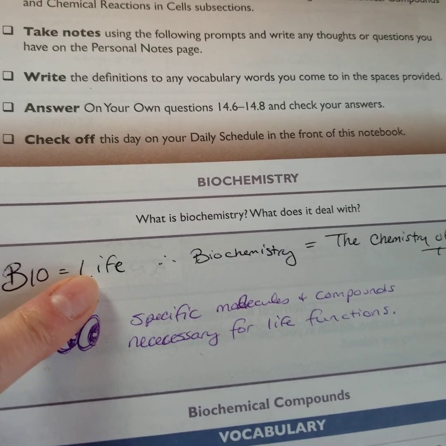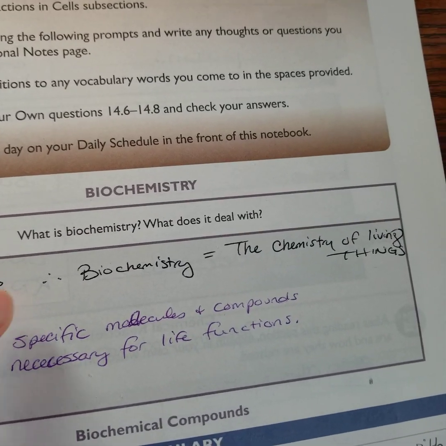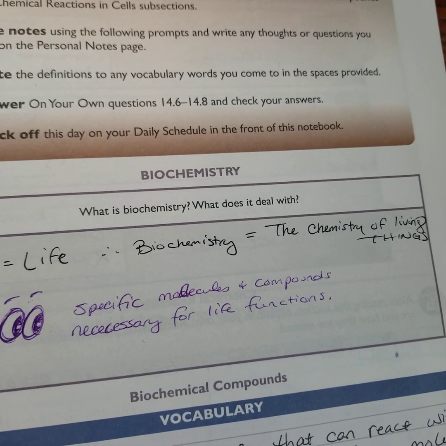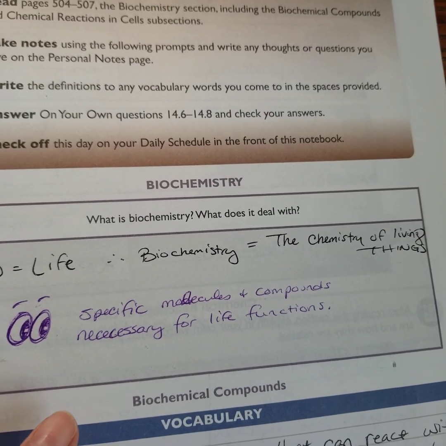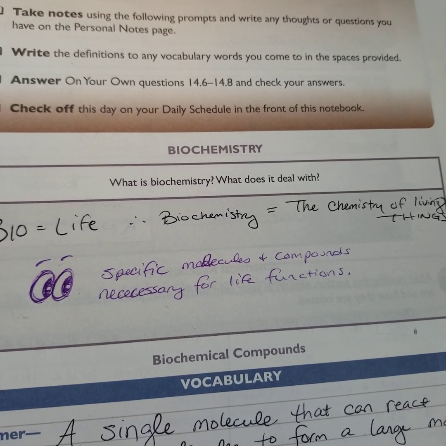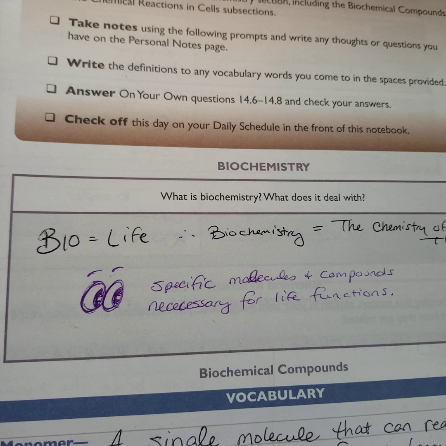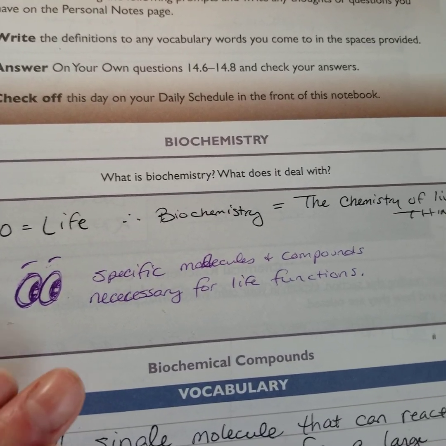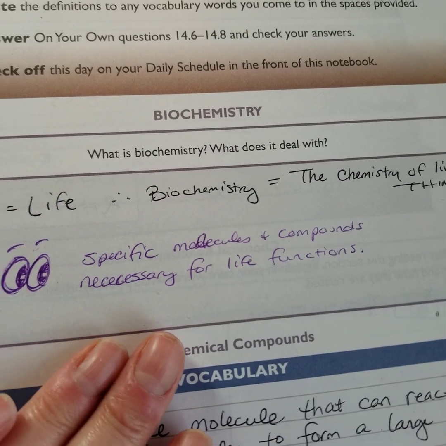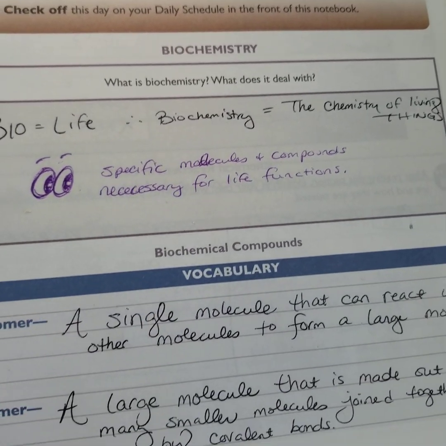Bio means life, and therefore biochemistry is the chemistry of living things. We needed to understand organic chemistry, which is molecular structure and all of those things, before we could look at specific molecules and compounds necessary for life functions. So one comes before the other.